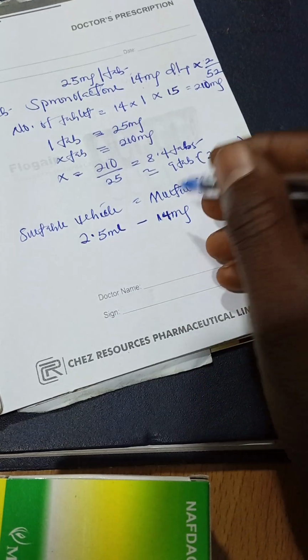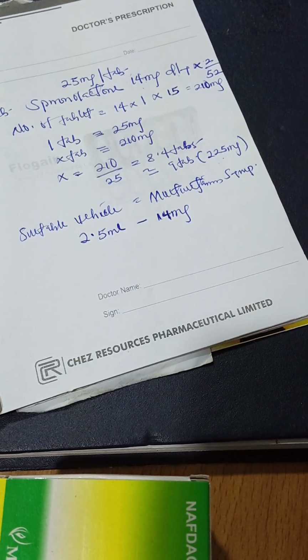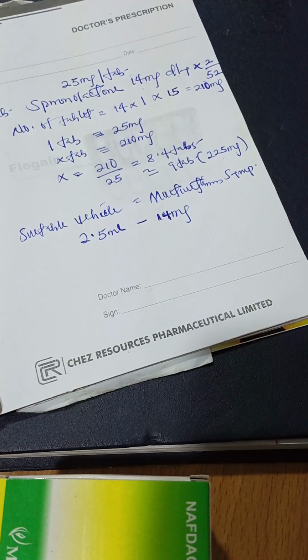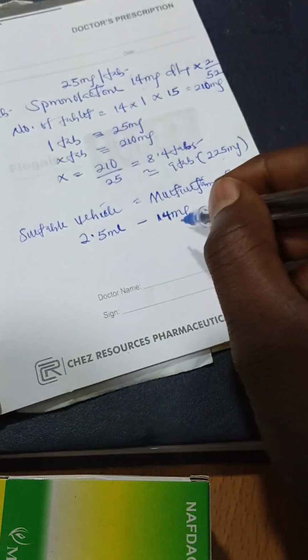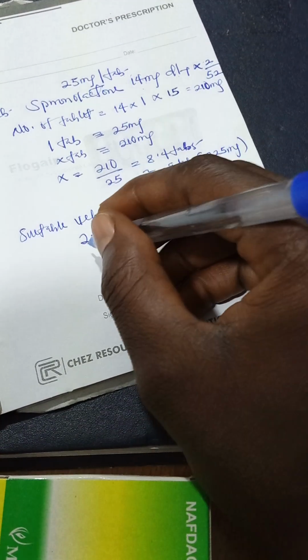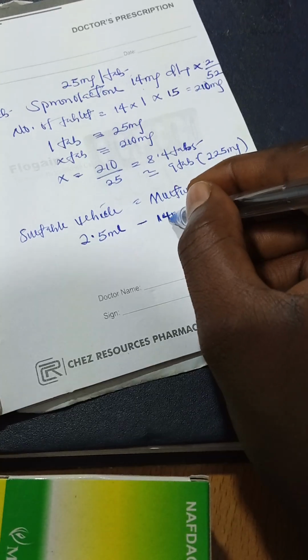So this is the one I'm going to use. You can also decide to use 5 mil in 14 milligram. That is, for every 5 mil you fetch, you're going to have 14 milligram. It's still the same, but you have to be mindful about your bottle capacity. Majorly, multivitamin syrups, vitamin C syrups, and so on happen to be 100 mil capacity. So there is a way you're going to titrate these volumes so that you shouldn't exceed 100 mil. So this 2.5 mil in 14 milligram.